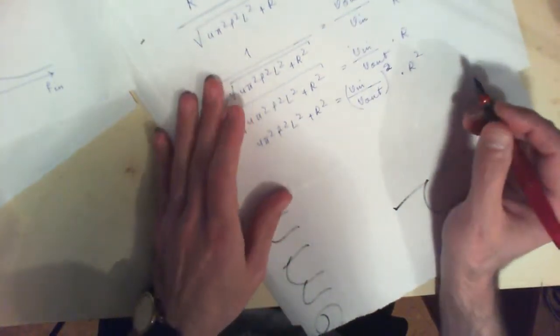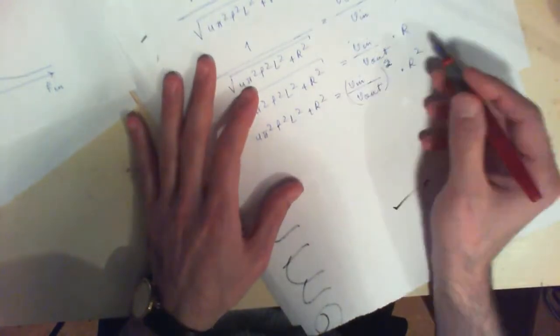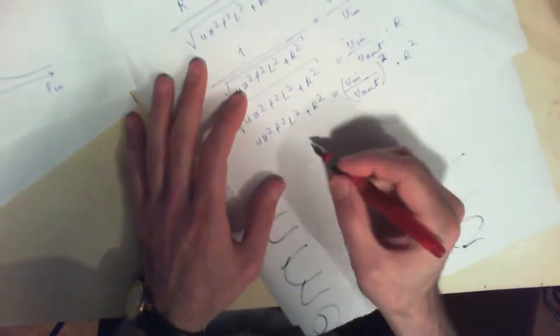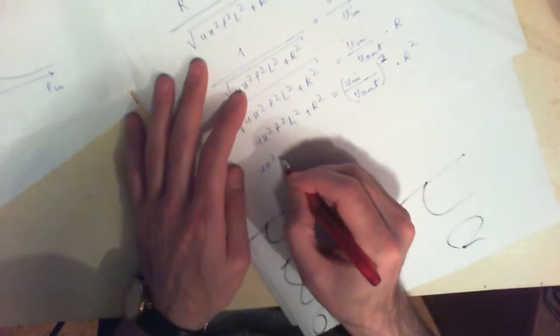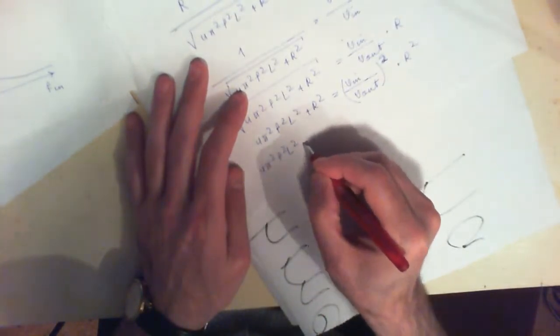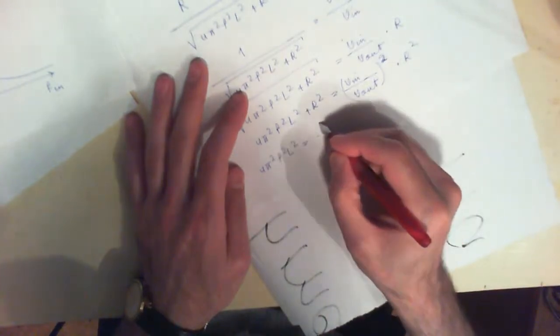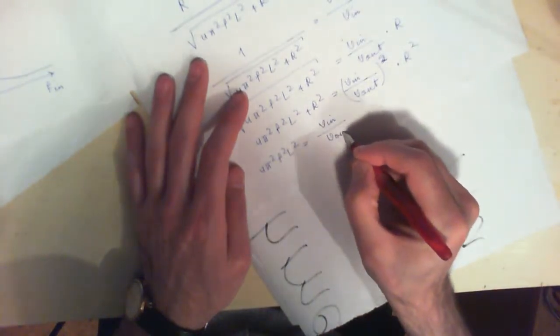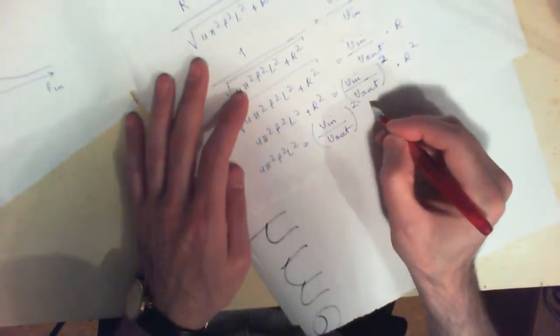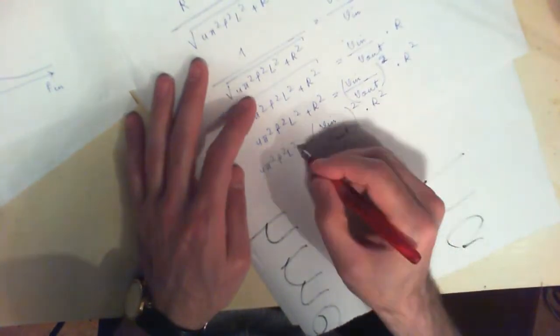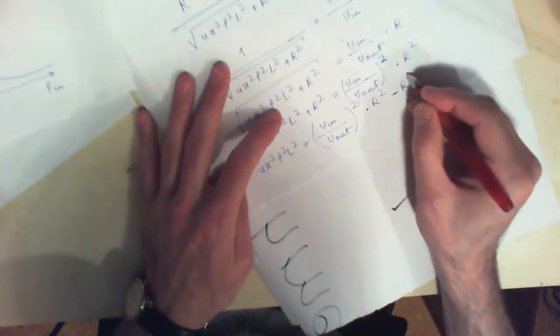Then you can take this R squared to the other side of the equation. So that would be 4 pi squared f squared L squared is equal to V in over V out, whole squared, times R squared, minus R squared. And that's the same thing as you can take this R squared out. Let me see.